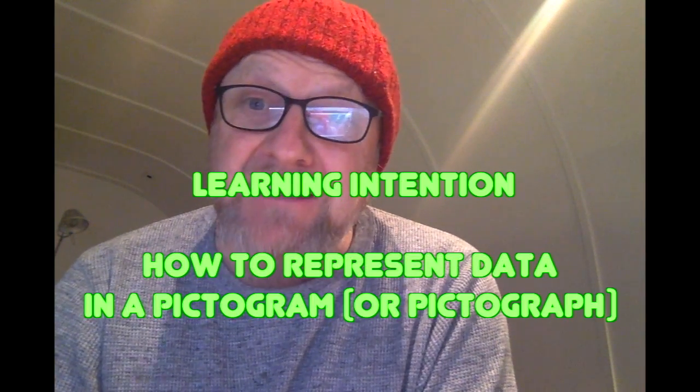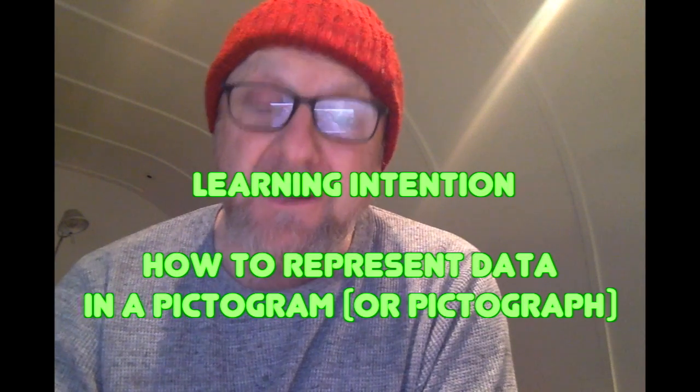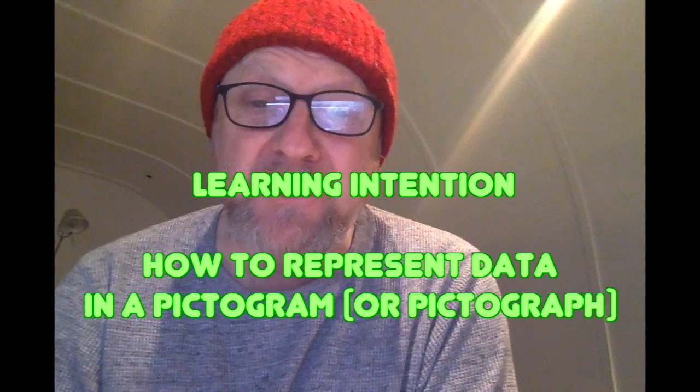All right, so our learning intention today is we're working out how to represent data as a pictogram and how to understand the value of the picture represented. I'm going to show you an example of that later on. And we will know that we can do that when we can represent collected data in a pictogram or graph. You can understand that pictures can replace bars, columns, or lines as a representation of data. You can draw conclusions from the data displayed on the graph, and you understand what data can and cannot be displayed on a pictogram or pictograph.